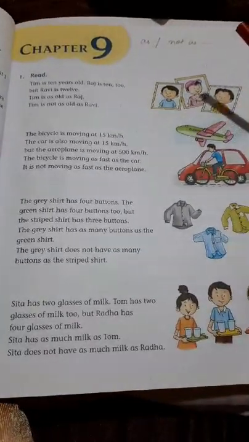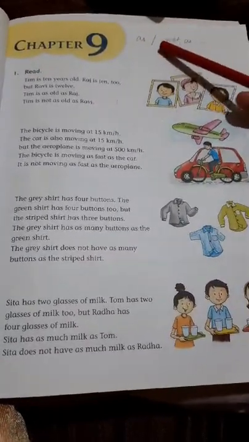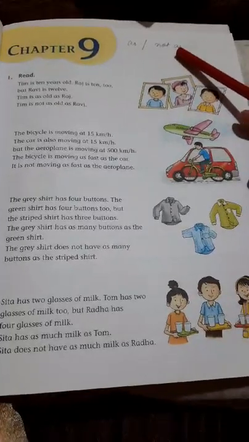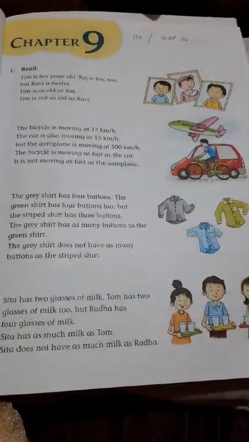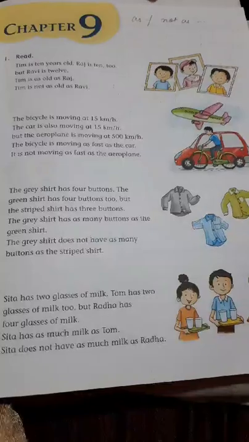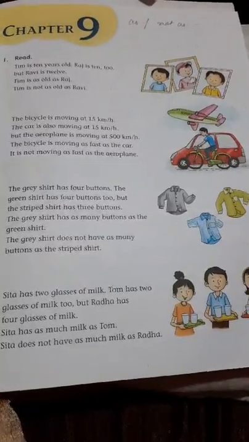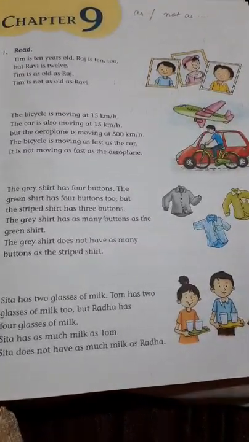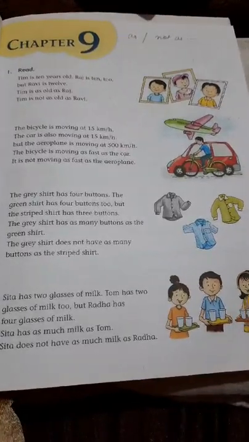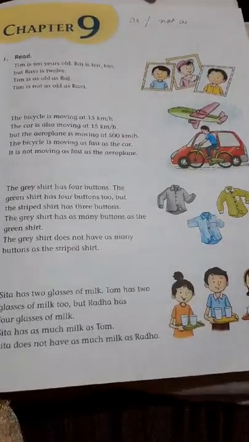This chapter is about the use of "as" and "not as". So in this chapter, we are going to see how we use the words "as" and "not as". We use the word "as" when we see similarities between two persons or things.